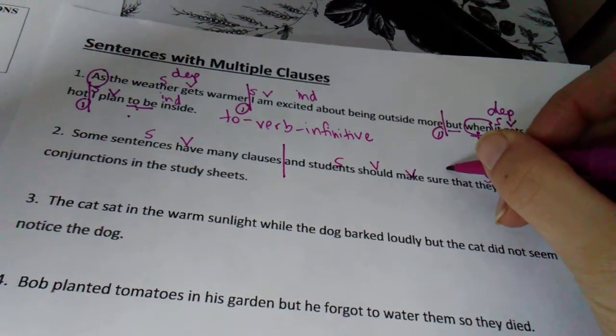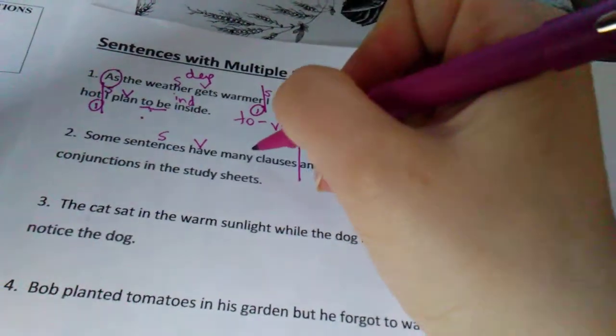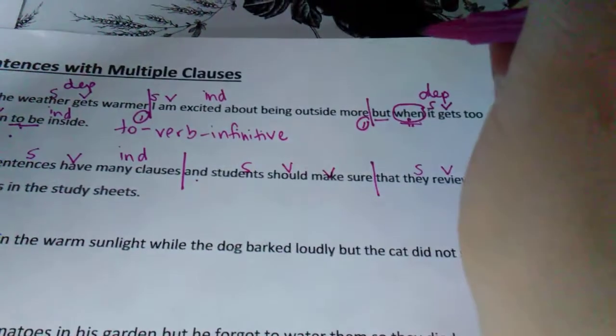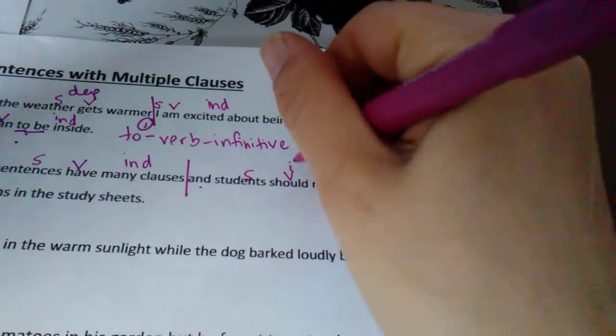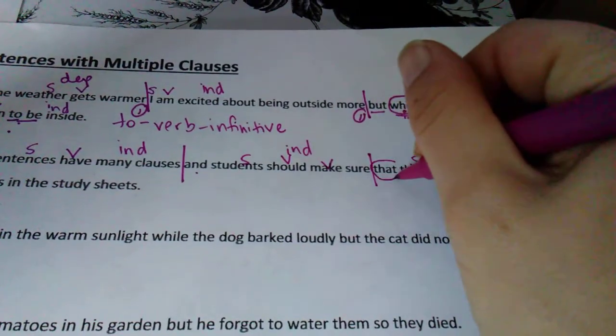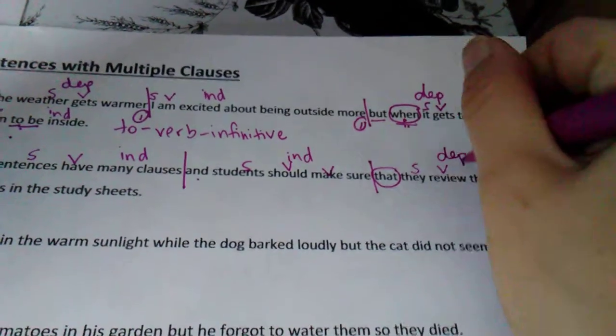Then we have this one. So we've got this first one with no subordinating conjunction, so that one's going to be independent. We've got a coordinating conjunction here, so that one is going to be independent. Then our last one does have a subordinating conjunction, so it's going to be dependent.